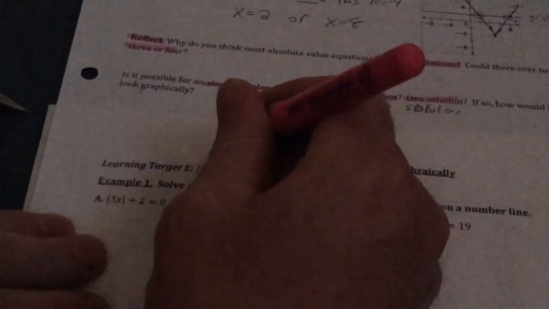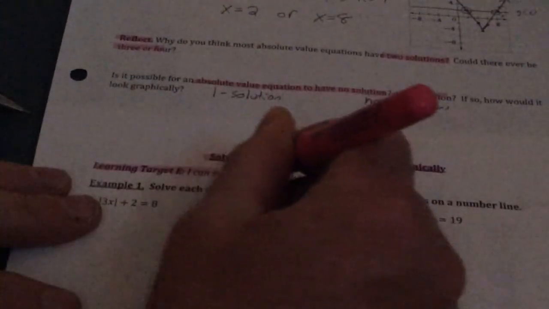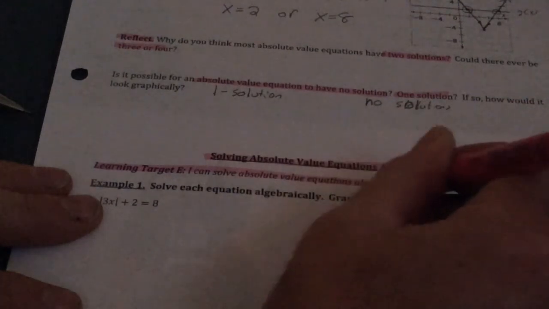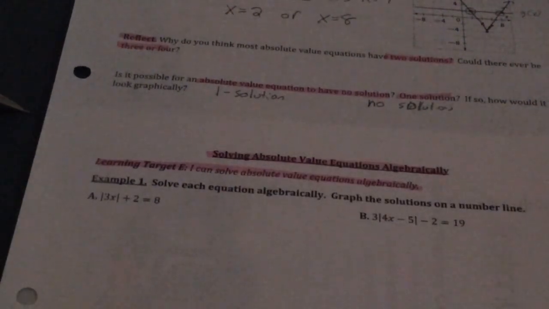All right, we're gonna probably keep this pretty short too. In this video, we're going to solve absolute value equations algebraically. I can solve absolute value equations algebraically. I kind of wrote the steps down separately here.